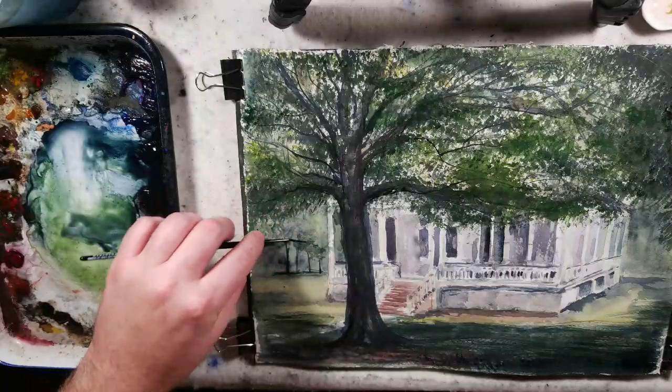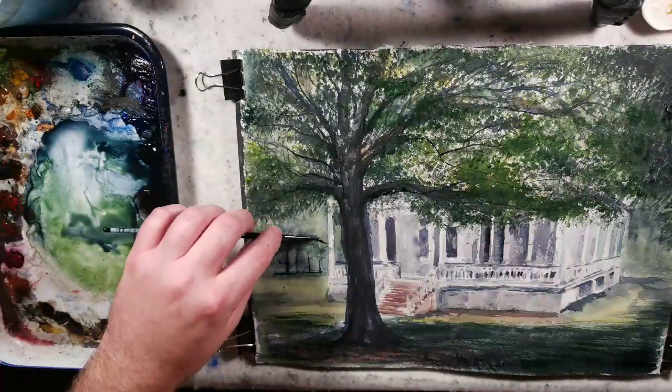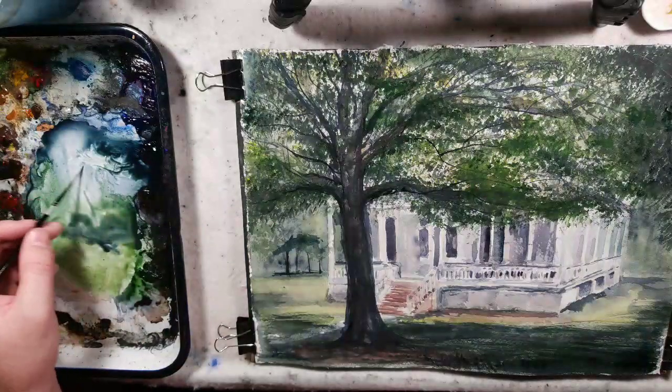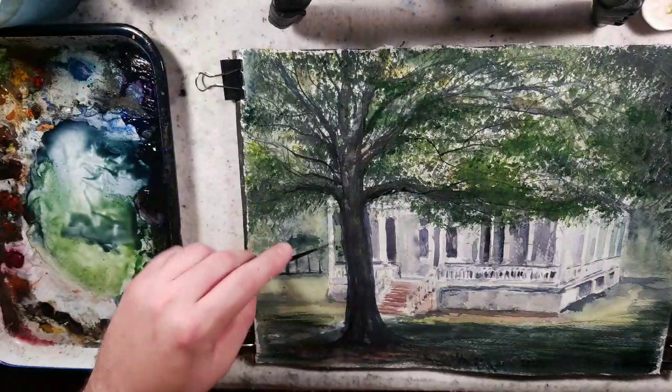Using the side of the rigger as a way to add texture back here. That comes through. Back on this side.